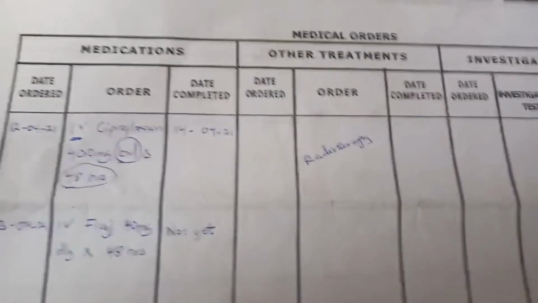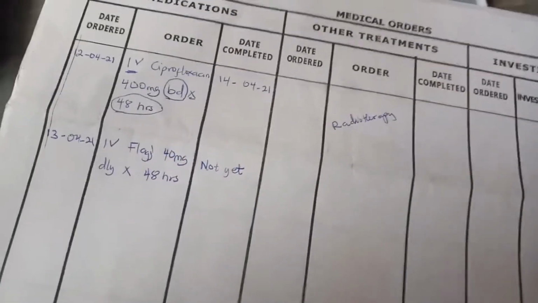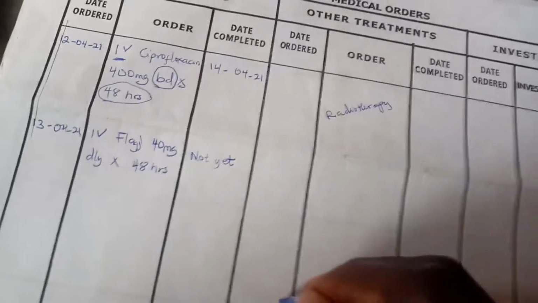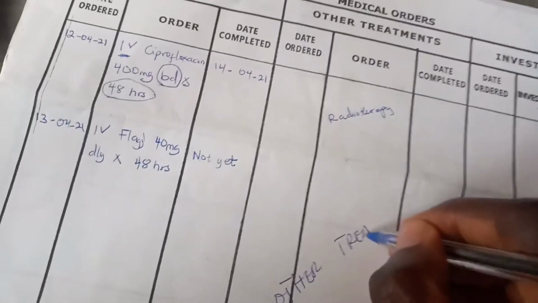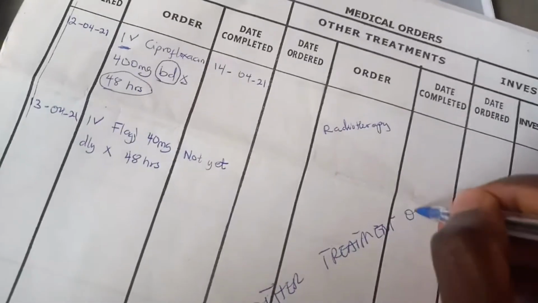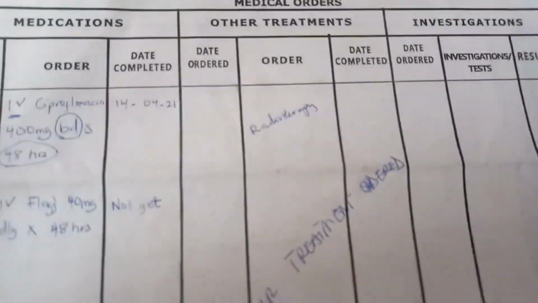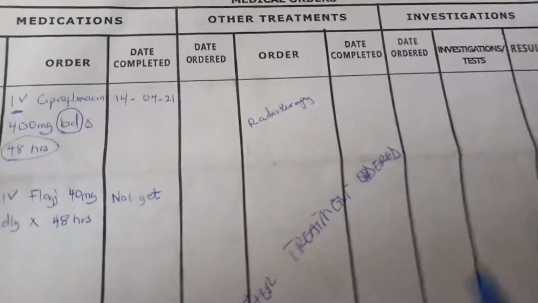Are we okay? If there is no other treatment like that, you just write no other treatment ordered in this fashion. Okay, so 1, 2, 3, no other treatment ordered. Okay, so we are done. So this side is for other treatment.